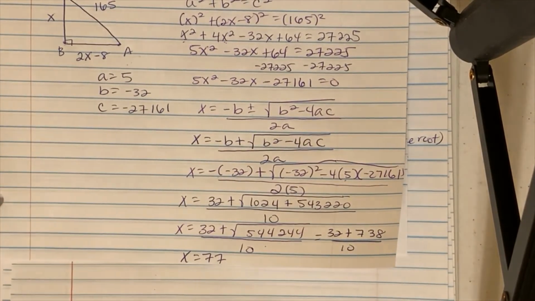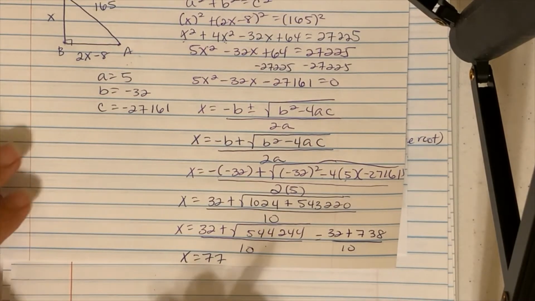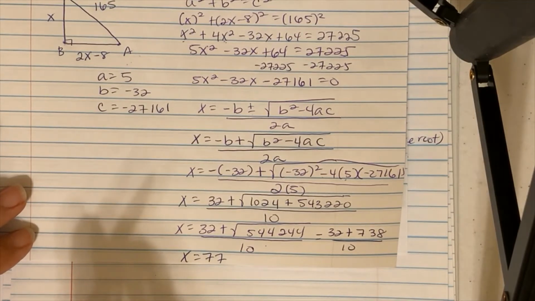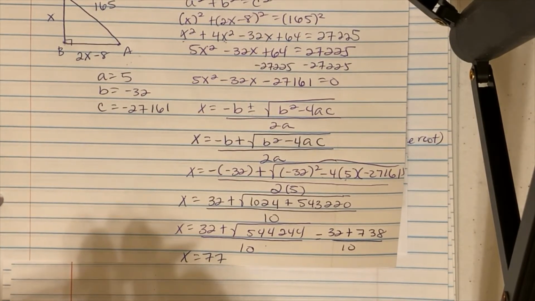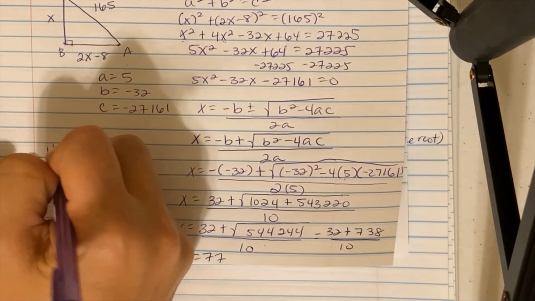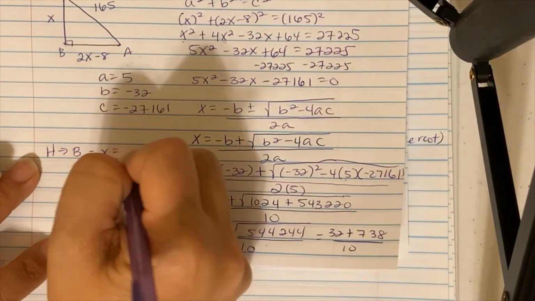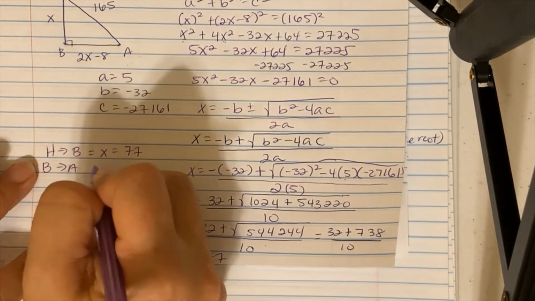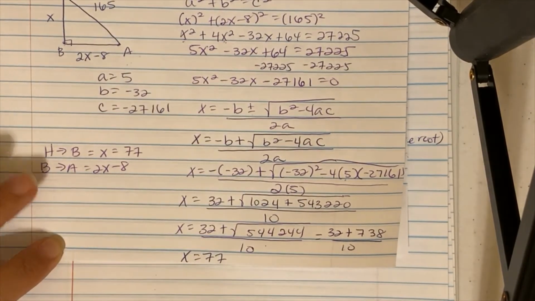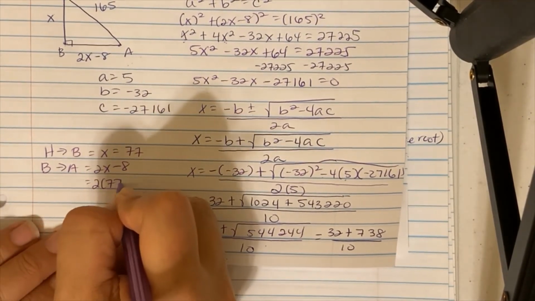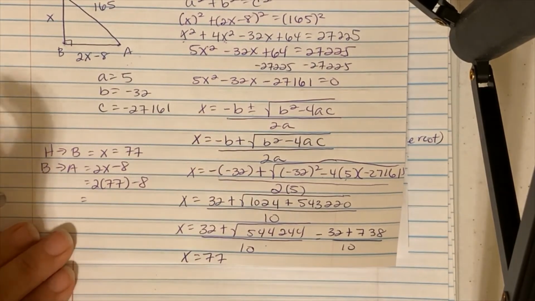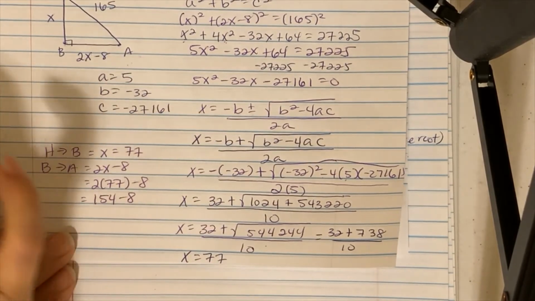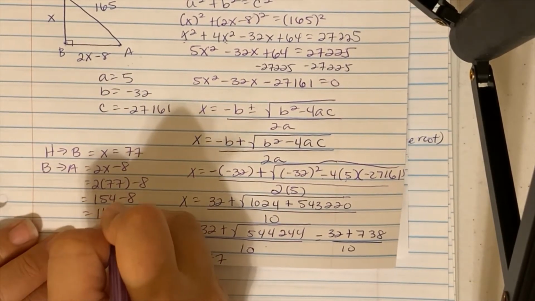Now the problem said it wanted the distance values from each of the places. So they wanted us to find the distance from Hartselle to Atlanta and the distance from Hartselle to Birmingham. So Hartselle to Birmingham is our x value, and that is 77. And then from Birmingham to Atlanta, which is our 2x minus 8, we're going to do 2 times 77 minus 8. So 77 doubled is 154 minus 8, which means it's 146 miles.